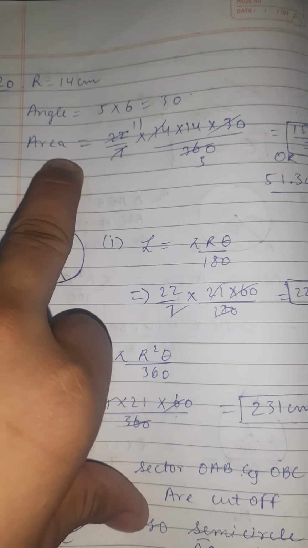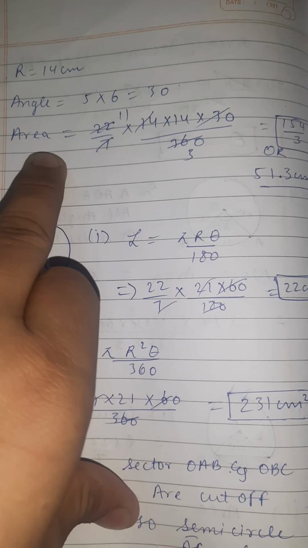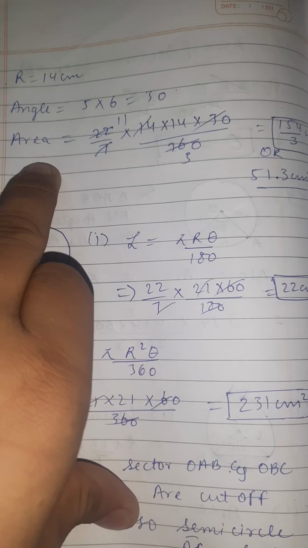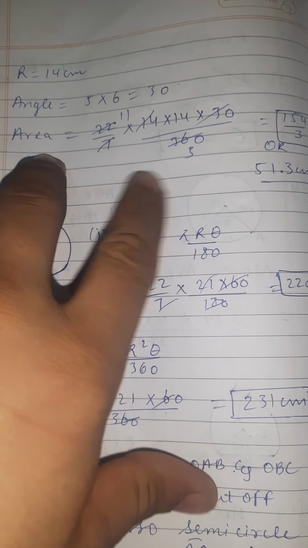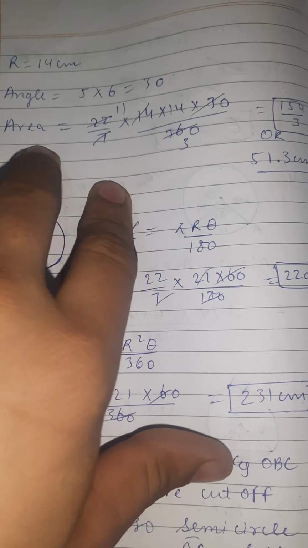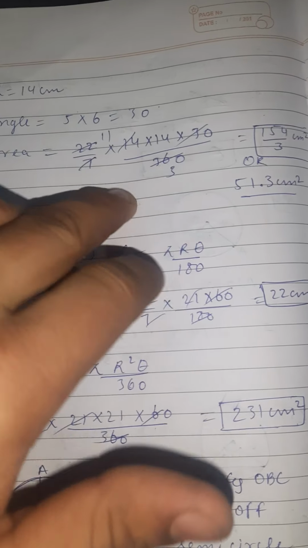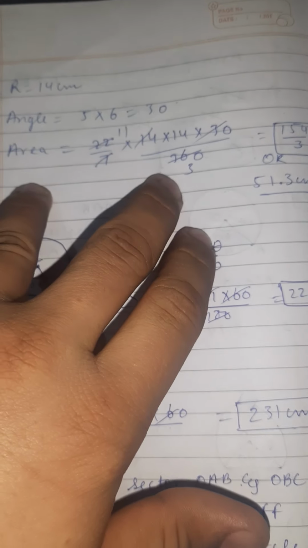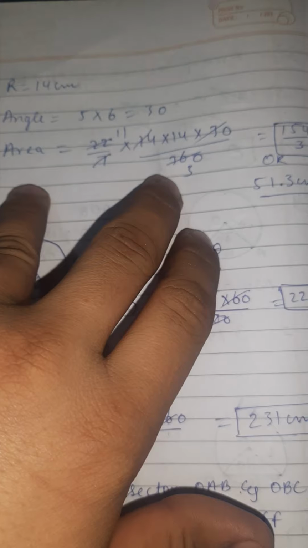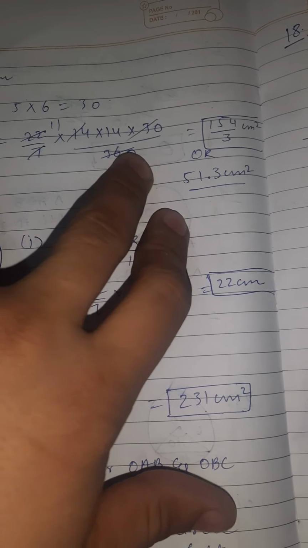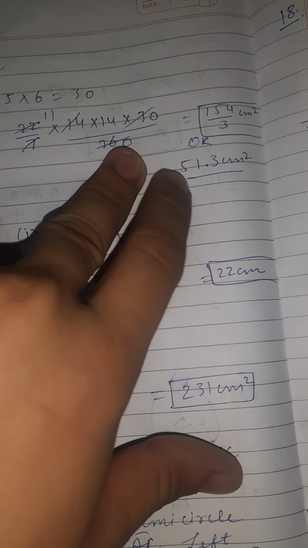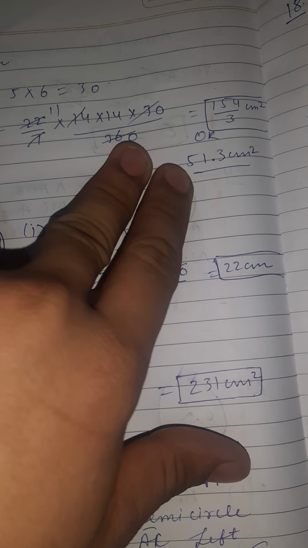Now by putting the value of theta in this formula of the sector, which is pi r square theta upon 360, we can simply find the area swept by the minute hand in 5 minutes, which will come out to be 154 upon 3 centimeters square, and we can also write it as 51.3 centimeters square.